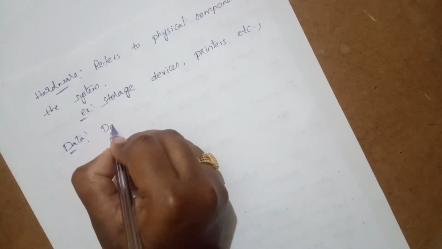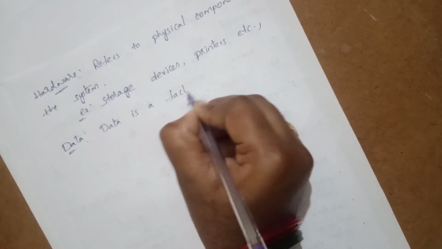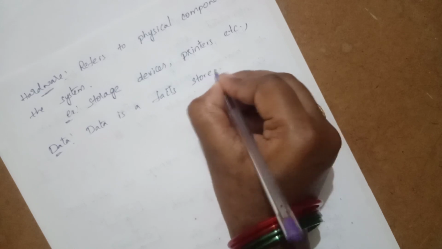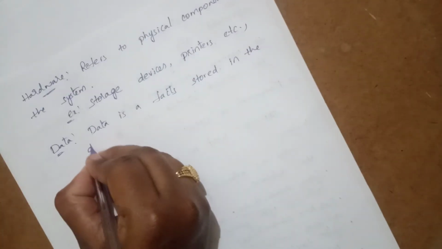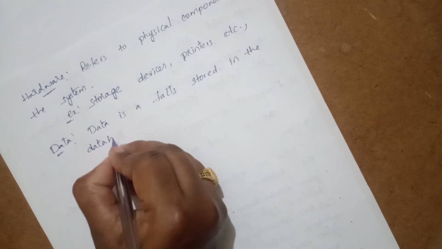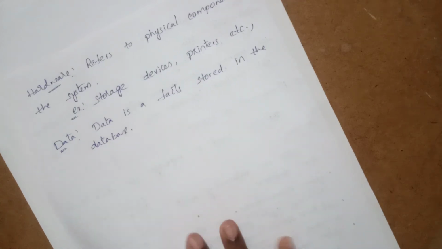So next one is data. Data is facts stored in the database. We already know that data is known facts.